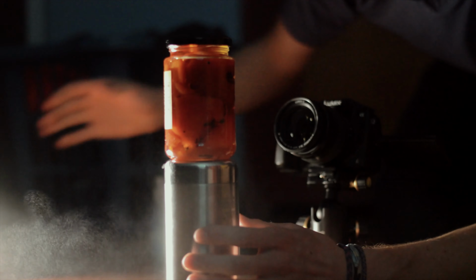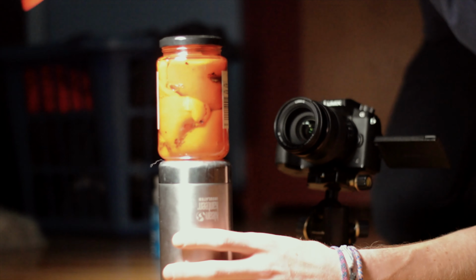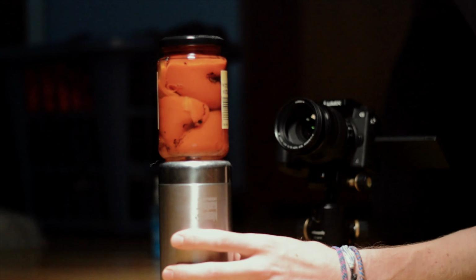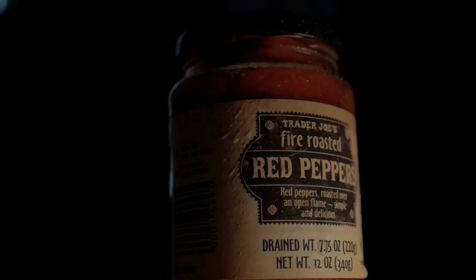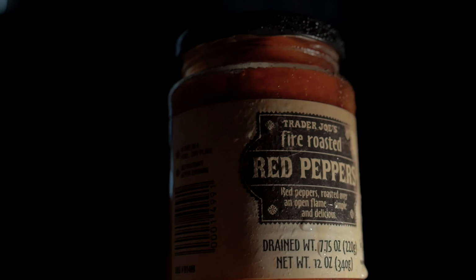Now, if we want to make one of those cool light rotation shots, all we have to do is bring the light to the top here. What I like to do is start kind of behind it or above it and then twist and bring the light into frame like that. You kind of just have to mess around and see what works, but something like that looks pretty dang sweet.